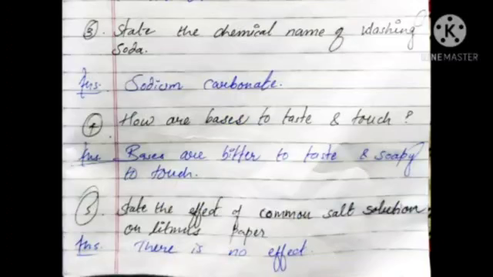Third question is state the chemical name of washing soda, and the answer is the chemical name of washing soda is sodium carbonate. Fourth question is how are bases to taste and touch, and the answer is bases are bitter to taste and soapy to touch. Fifth question is state the effect of common salt solution on litmus paper, and the answer is there is no effect of common salt solution on litmus paper.